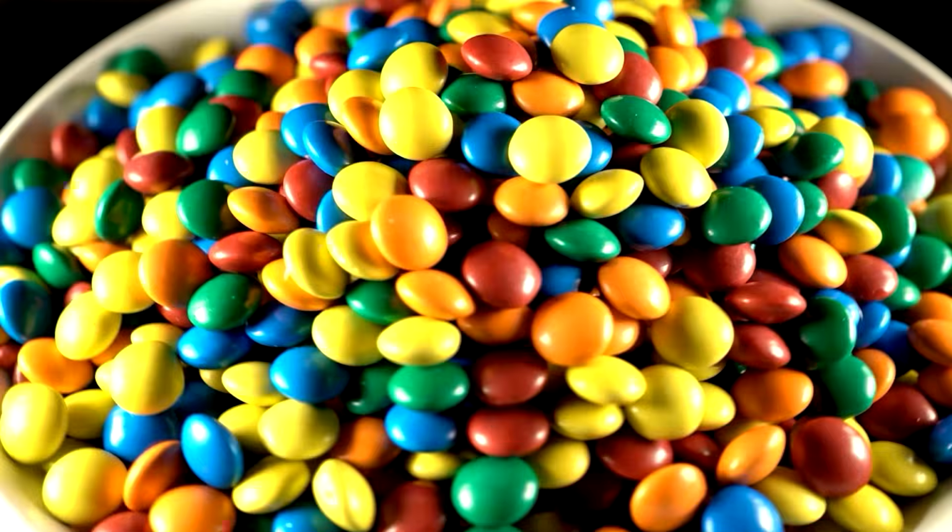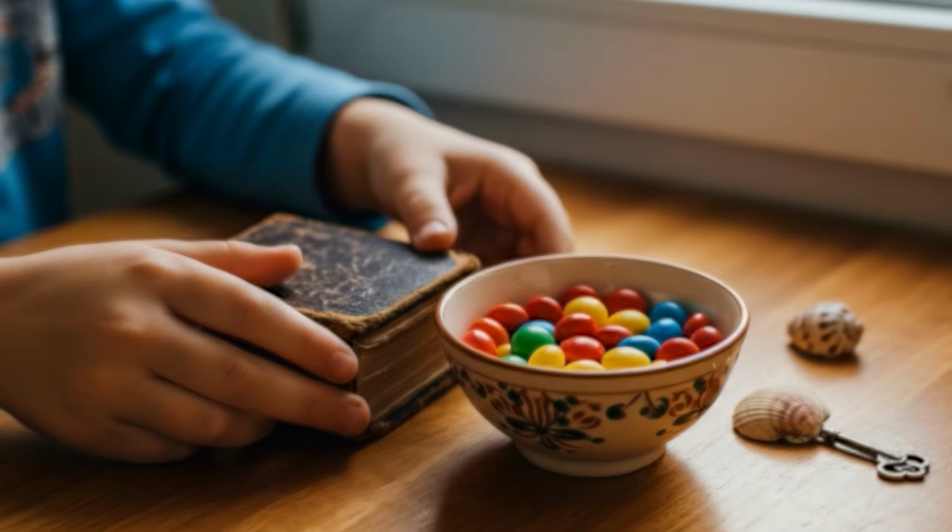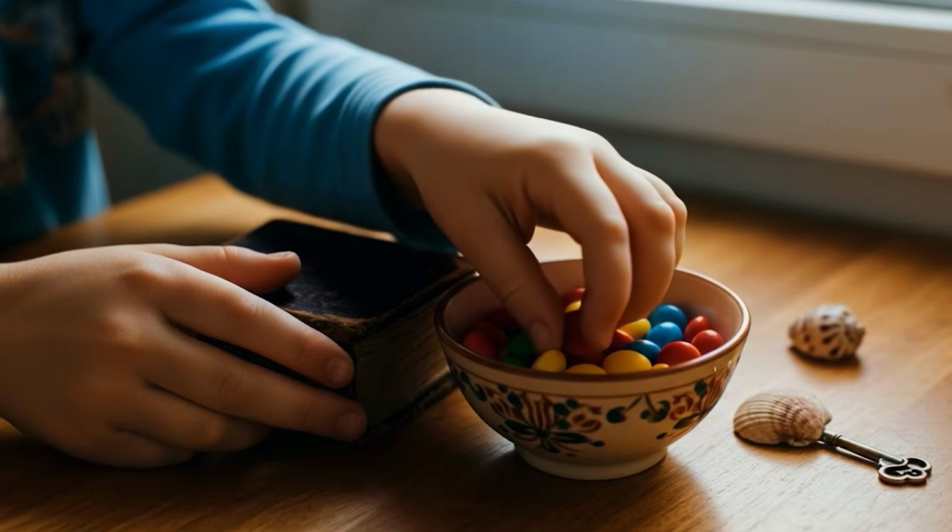Our senses don't operate in isolation. They constantly influence each other to help us understand and respond to the world around us. For instance, have you ever tried to eat Skittles without actually smelling them? You should actually try it. The next time you eat Skittles, plug your nose.